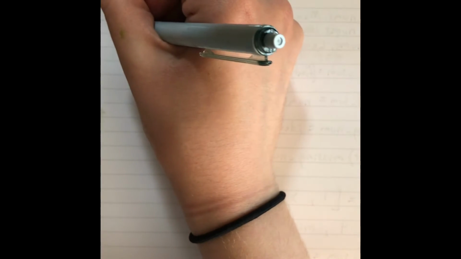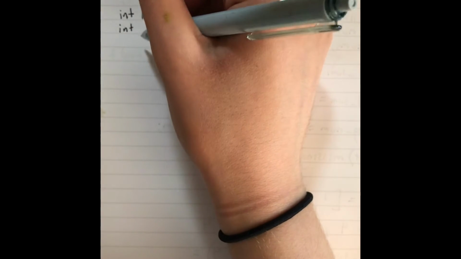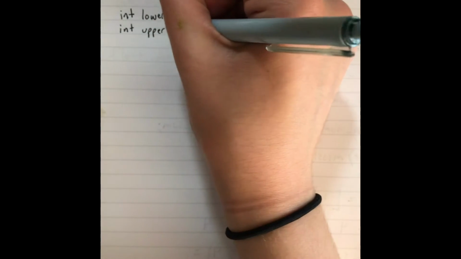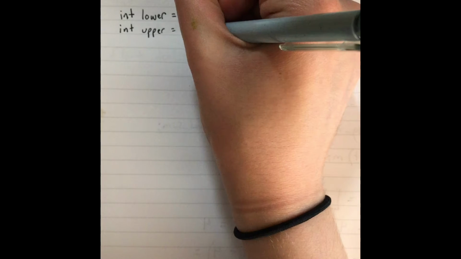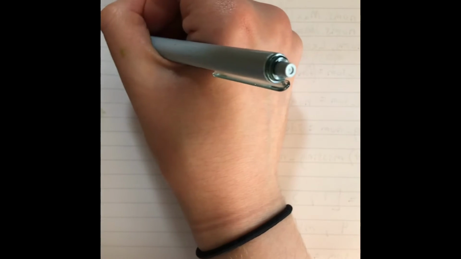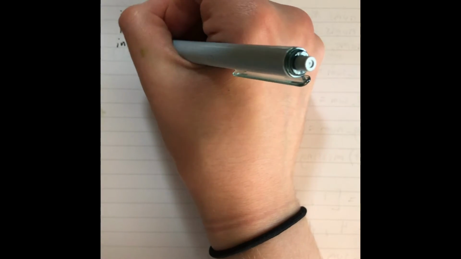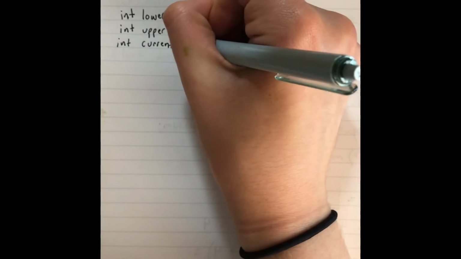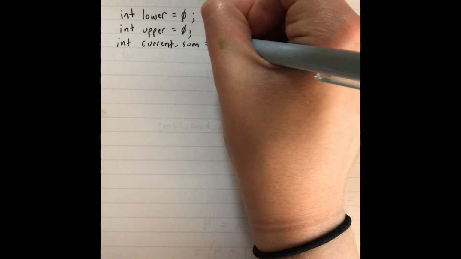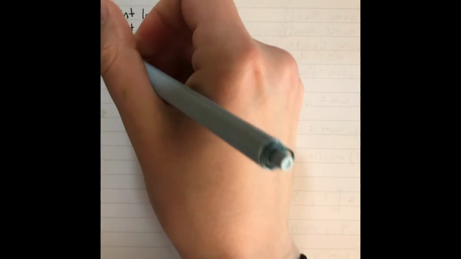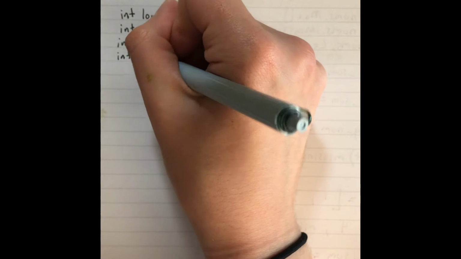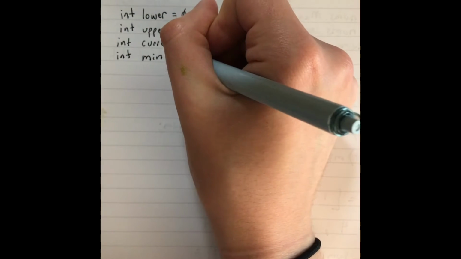Another will be an upper bound or head. Another will be the current sum as we iterate through the array. And we'll also need the minimum value in the array.